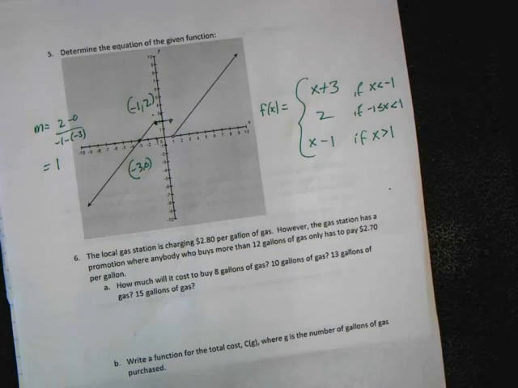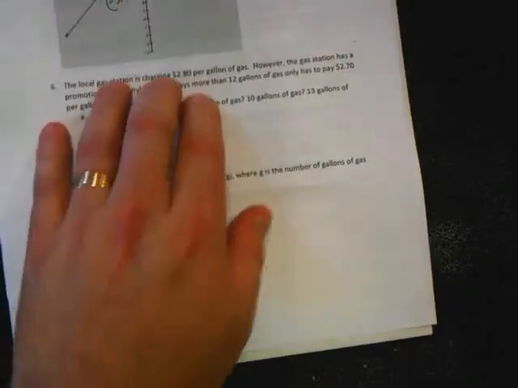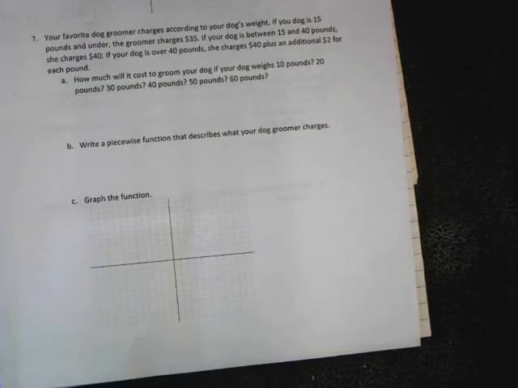Okay, so we'll come back to class on Wednesday. We'll answer problems 6 and 7. We'll have an idea of where these piecewise functions are actually used in real life.